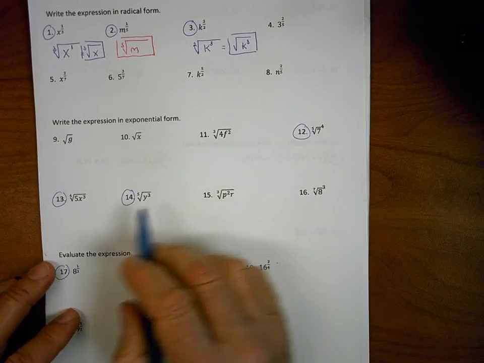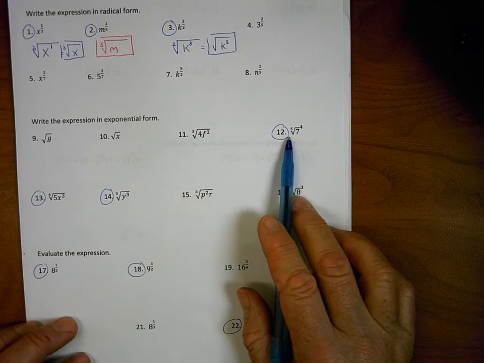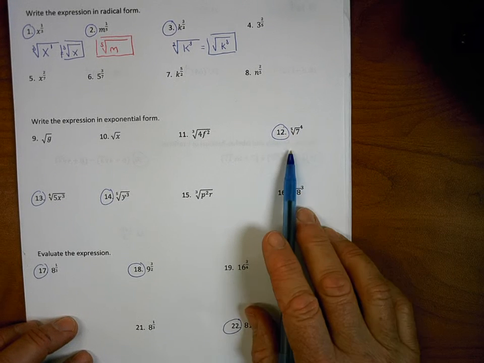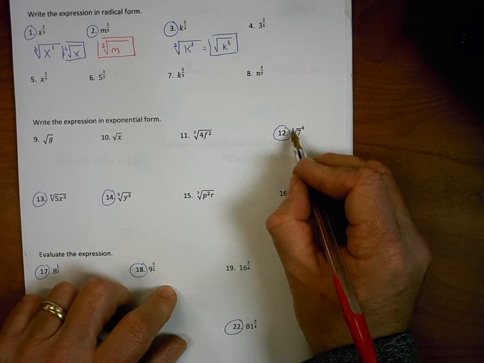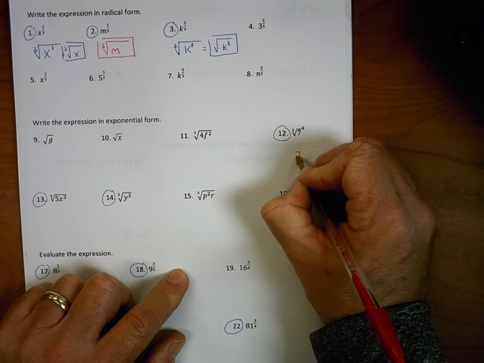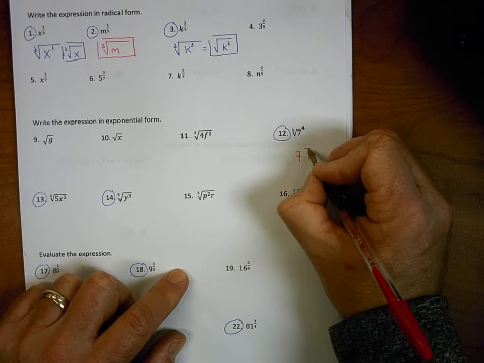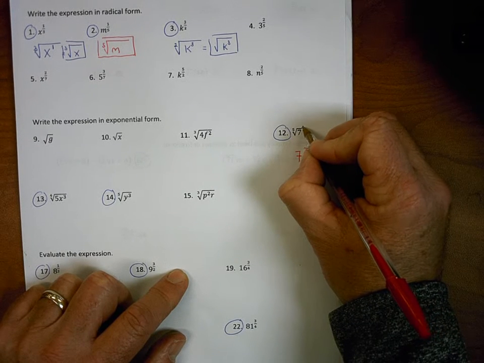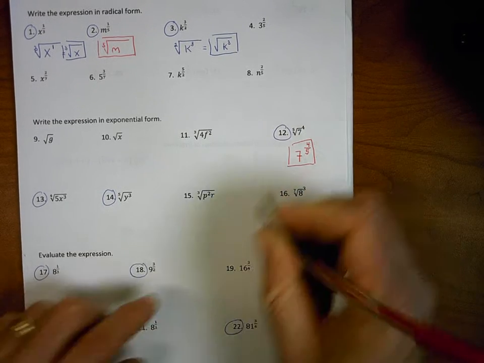Okay, skipping down to numbers 12, 13, and 14, we're going to write the expression in exponential form. So you can see we are given a problem in radical form and we're going to write it in exponential form. So essentially we're going to do the opposite of what we did in numbers 1, 2, and 3. So in radical form, to change it into exponential form, we take the radicand, which is 7, and then we're going to have that to a power that's going to be a fraction. The index becomes the denominator of the fraction for the exponent, and whatever that radicand is to the exponent of, that becomes the numerator. So number 12, 7 to the 4/5 power.